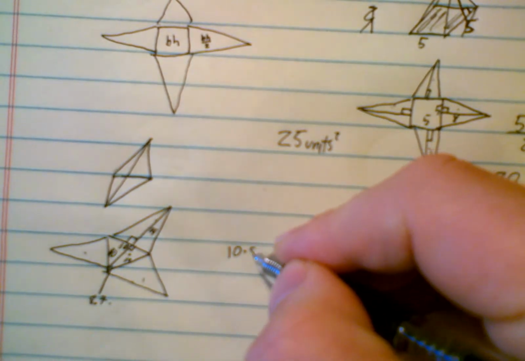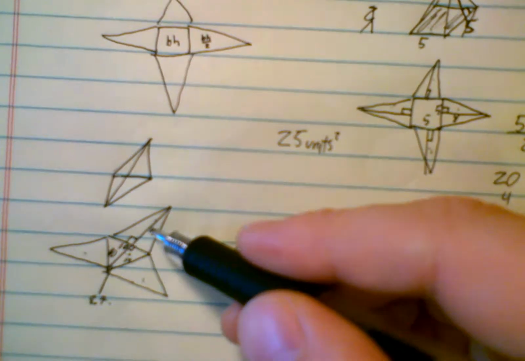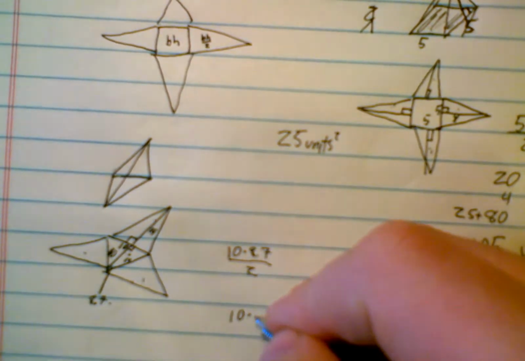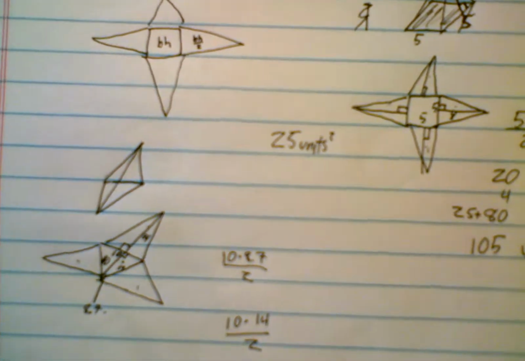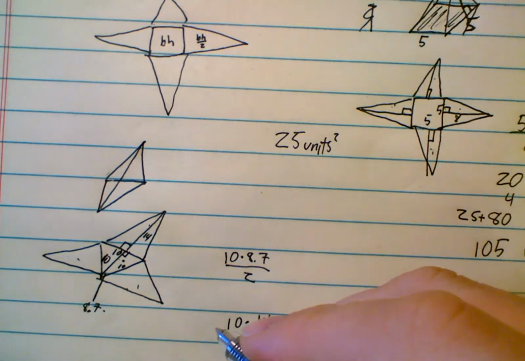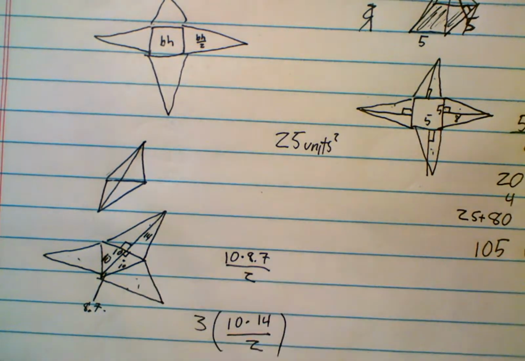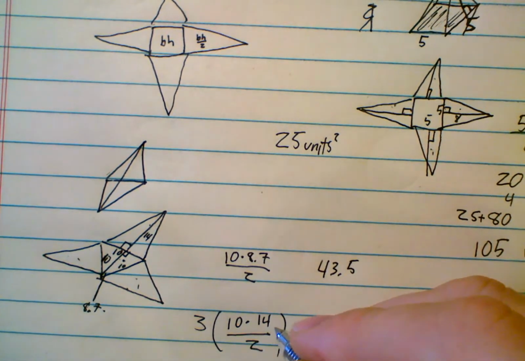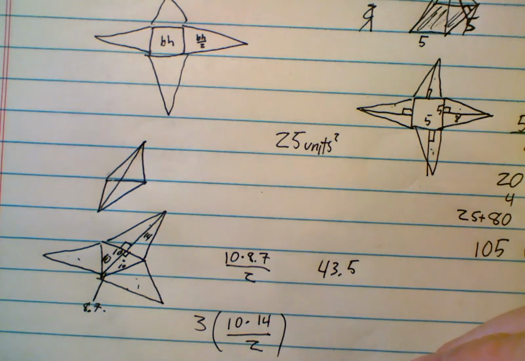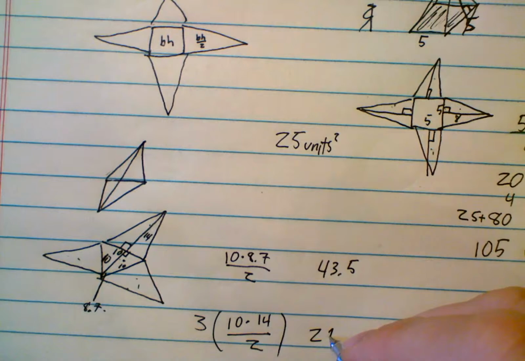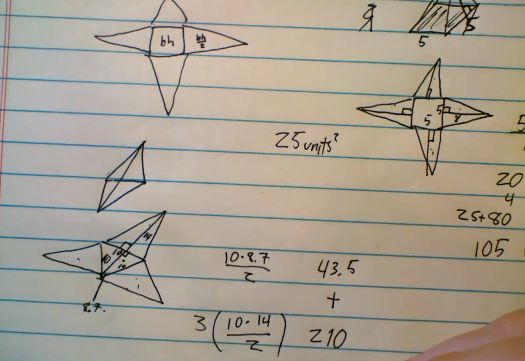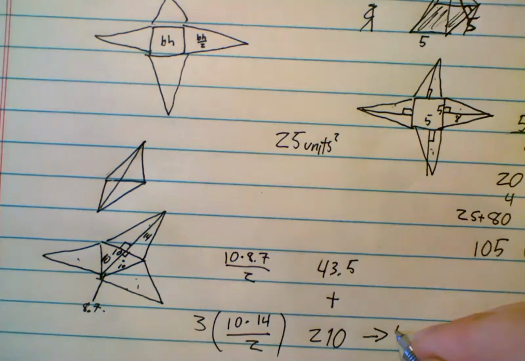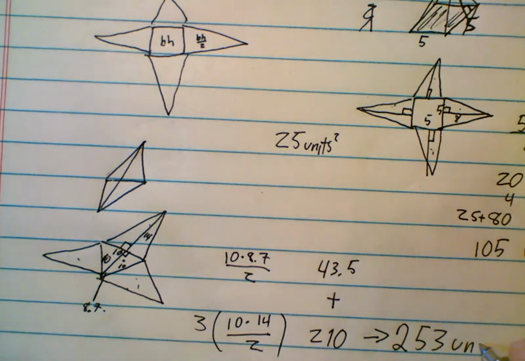So 10 times 8.7 divided by 2. And then we need to find 10 times 14 divided by 2. And 10 times 14 divided by 2, we need to do that 3 times because there are 3 of those triangles. So we take 10 times 8.7, giving us 87 divided by 2, which gives us 43.5. And then 10 times 14 is 140, divided by 2 is 70, times 3 is 210. So then we need to add these two together, which gives us 253 units squared.